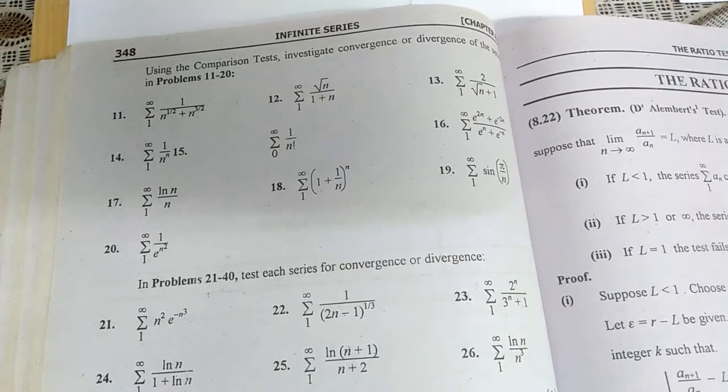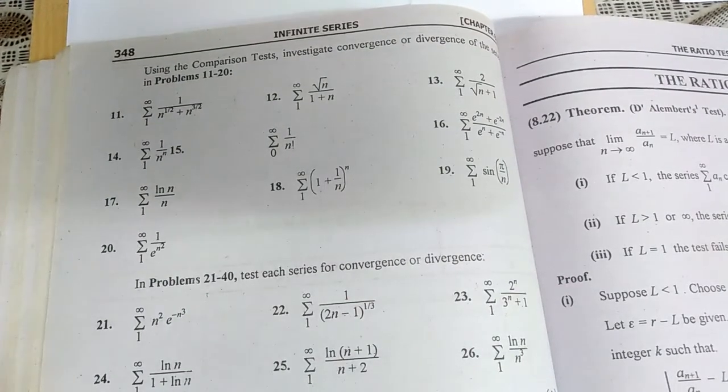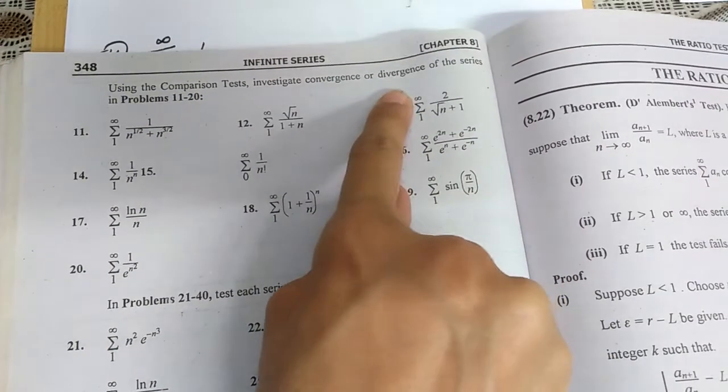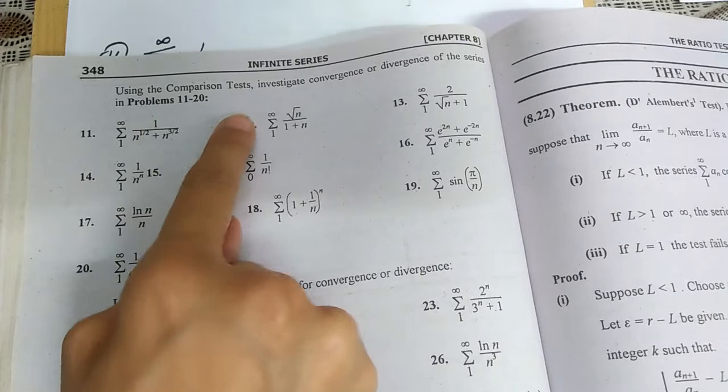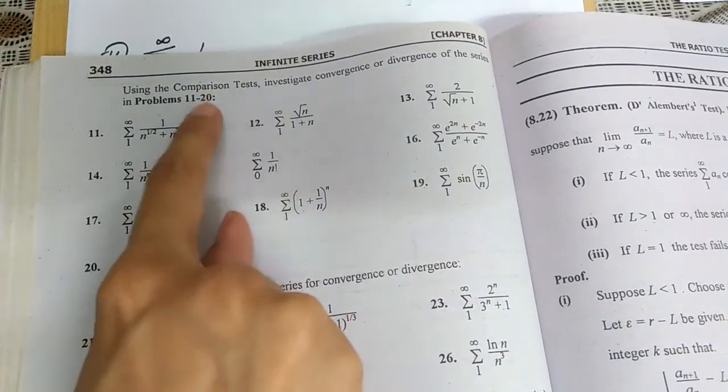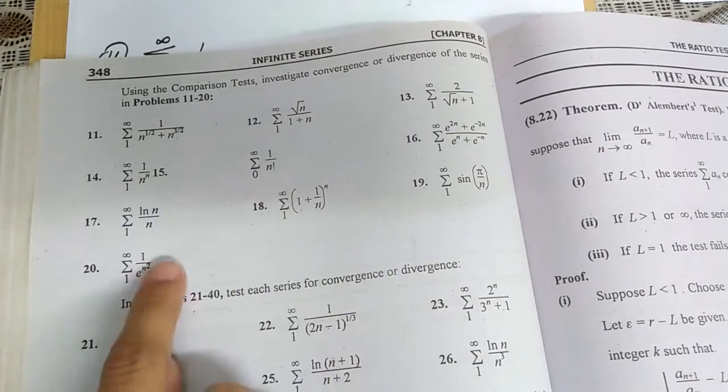Exercise 8.2 for doing question number 11 to 20. Using the comparison test, investigate convergence or divergence of the series in problems 11 to 20. Now from 11 till 20 we have to use the basic comparison test here. Now starting from question number 11.